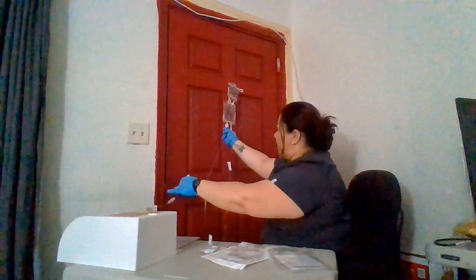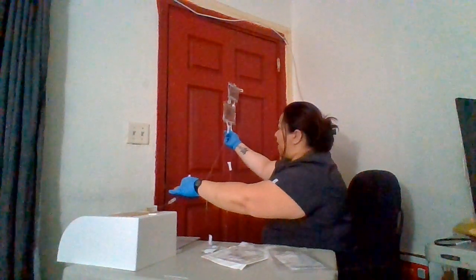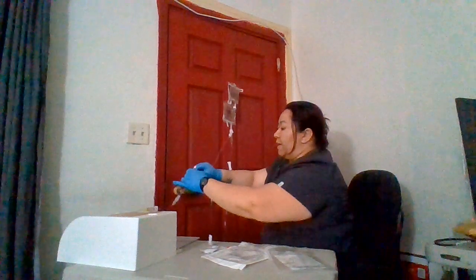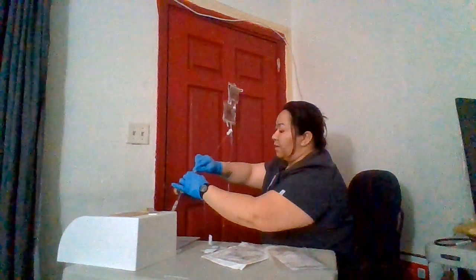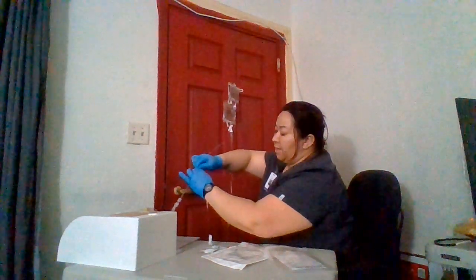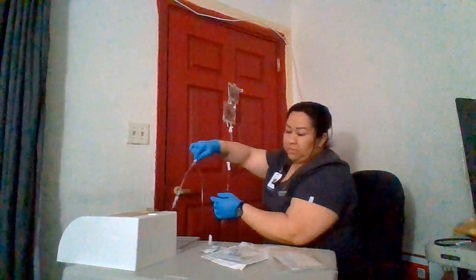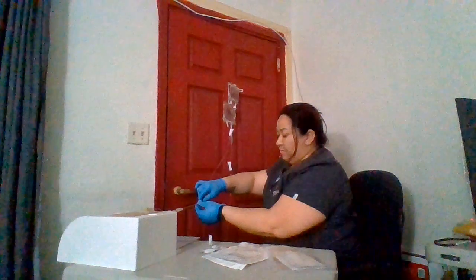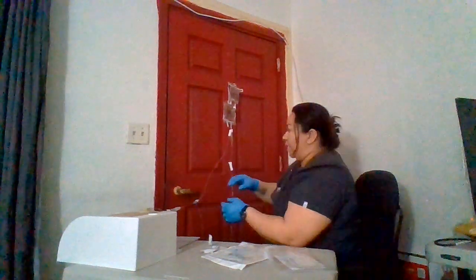Okay. My secondary tubing has been primed, and I'm closing it now. My Y connector is clean and ready to be used. Okay. So it's attached to the Y connector now.